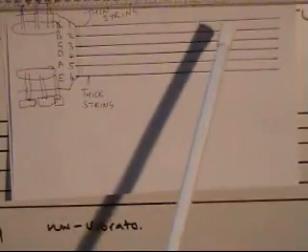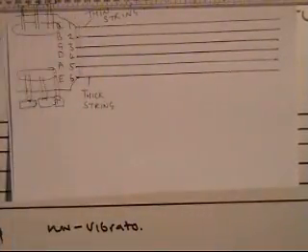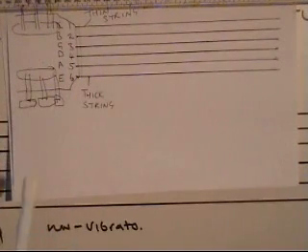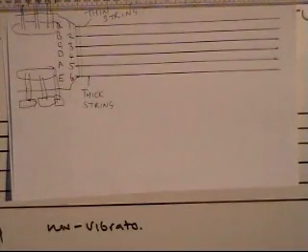Okay, what I've done is I've put those lines that were on the board, but I've put a headstock of a guitar there so that you can see how it works. That's the 6th string, the 5th string, the 4th, the 3rd, the 2nd and the 1st. And it still looks upside down, so let me show you how that would relate to a guitar.